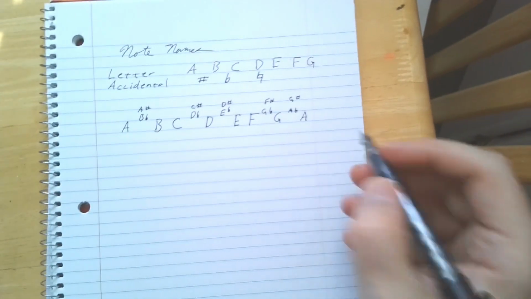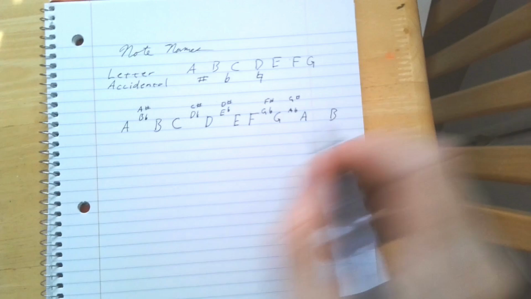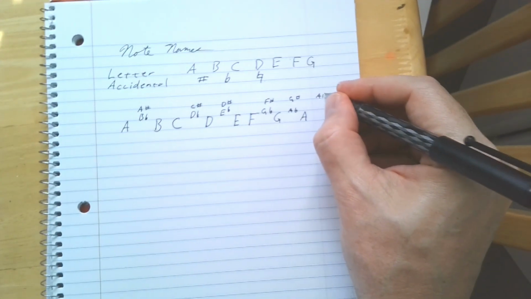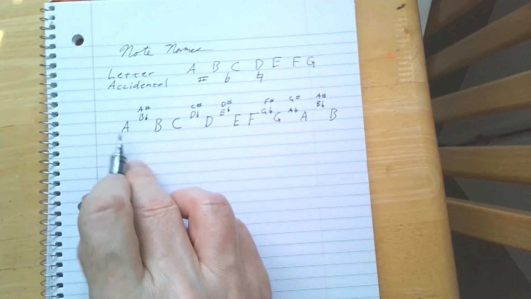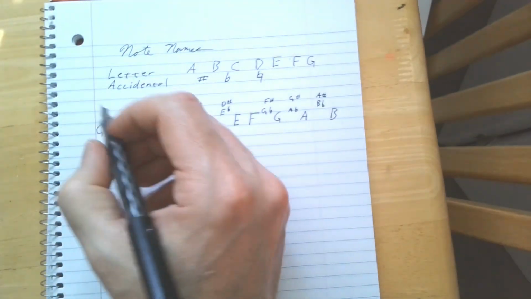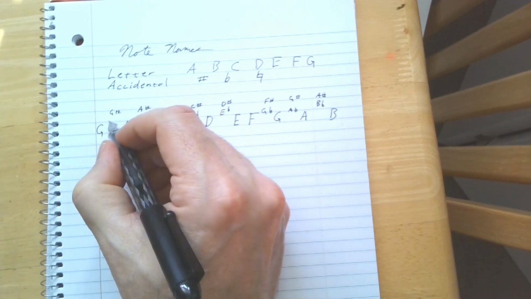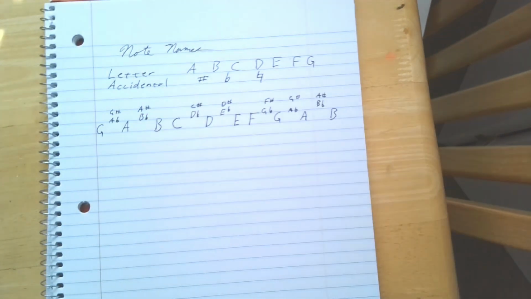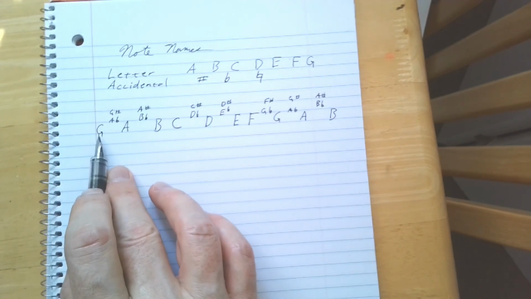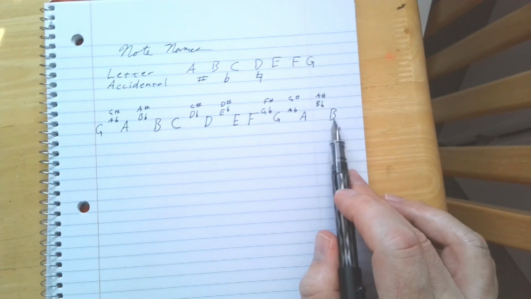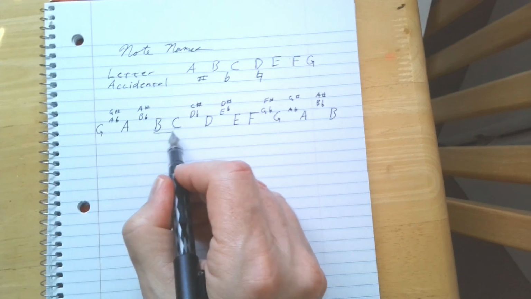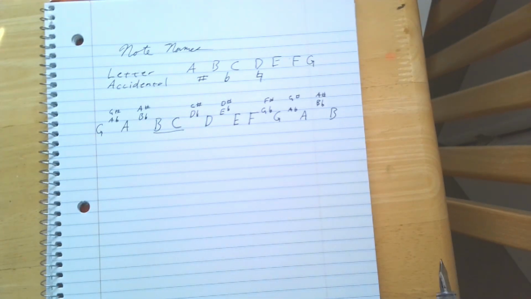And of course, it goes on afterwards between A and B. Again, there's an A sharp or B flat. And between A down here and the G down here, there is G sharp or A flat. And the list goes on and on, both up and down. So before G, there's going to be F sharp, then F. After B, there's going to be C, because between B and C, there's no note. B and C are consecutive. E and F, there's no note.